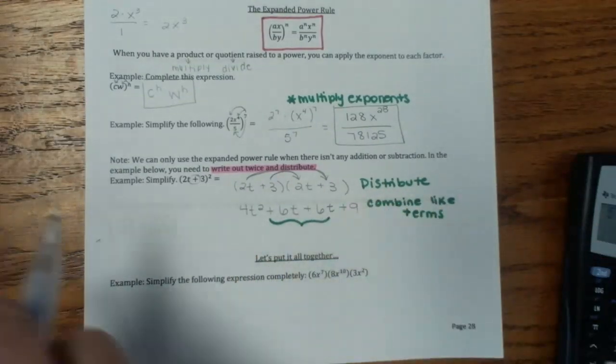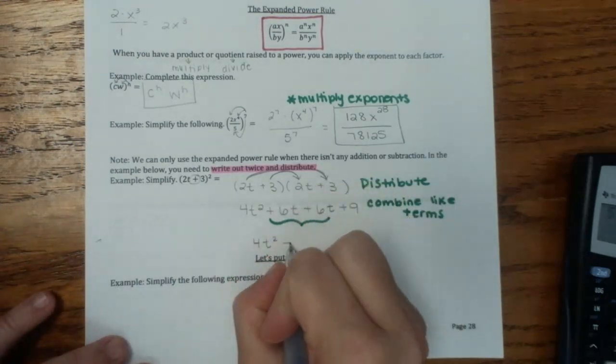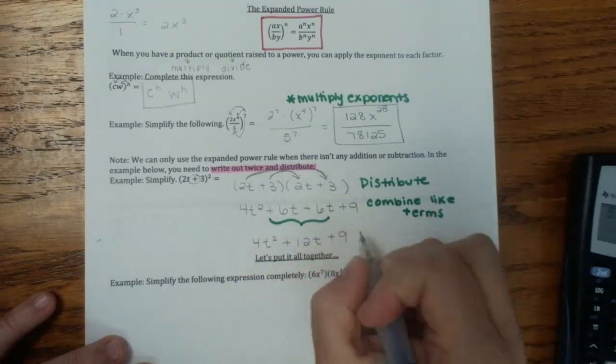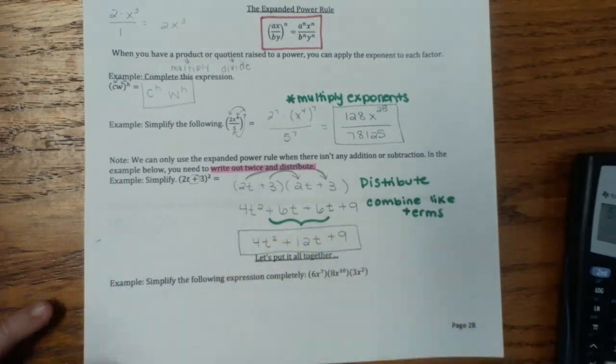So we have 4t squared. 6t plus 6t would give us positive 12t plus 9. So as far as you can go, these are not like terms, so I cannot go any further. Done. Again, we're going to talk more about multiplying.